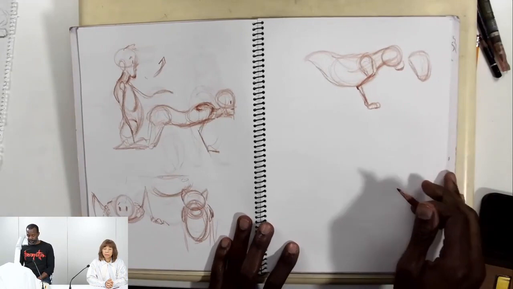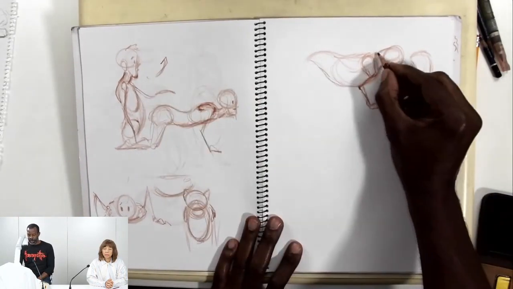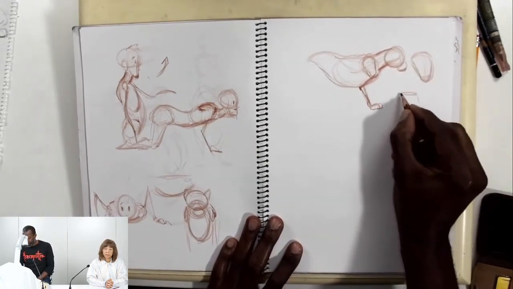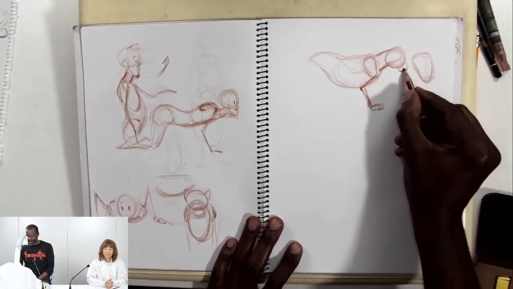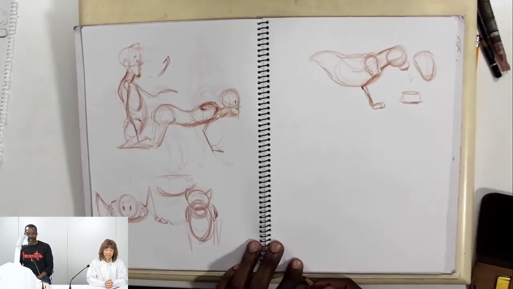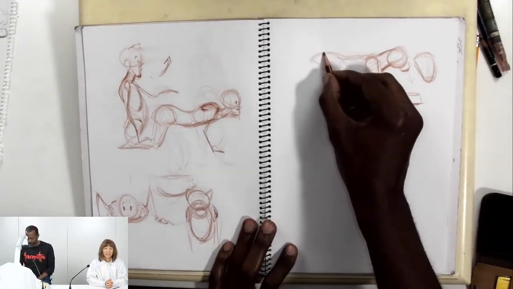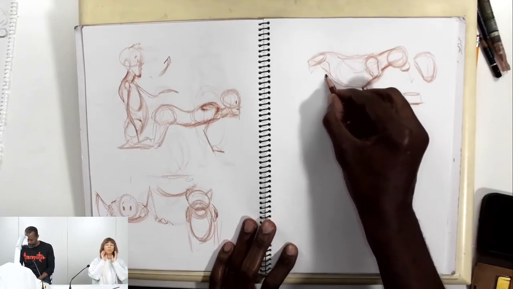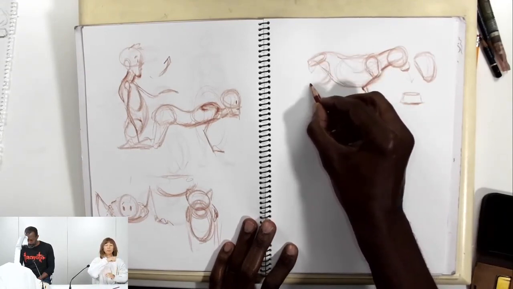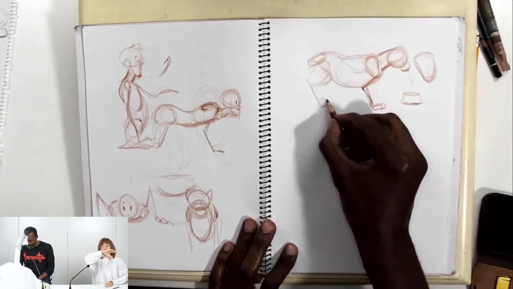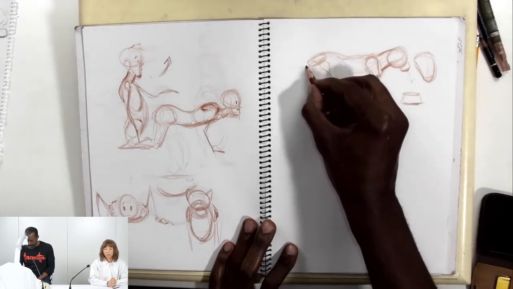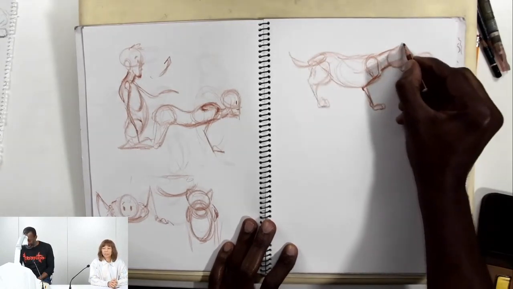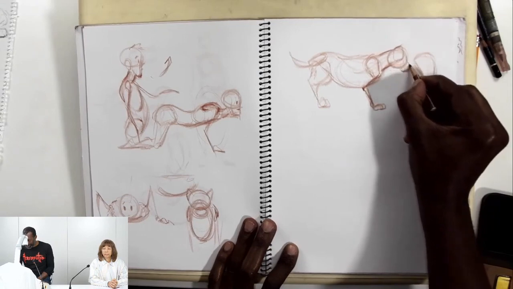But the animal's neck angles downward, because if the dog food is here, it's easier for the animal to get its head down to eat. That's something to always remember. Humans look ahead with the neck angled diagonally up, while animals are built to favor looking down.